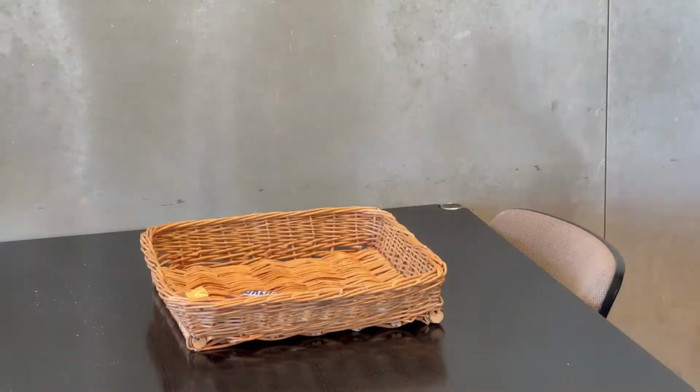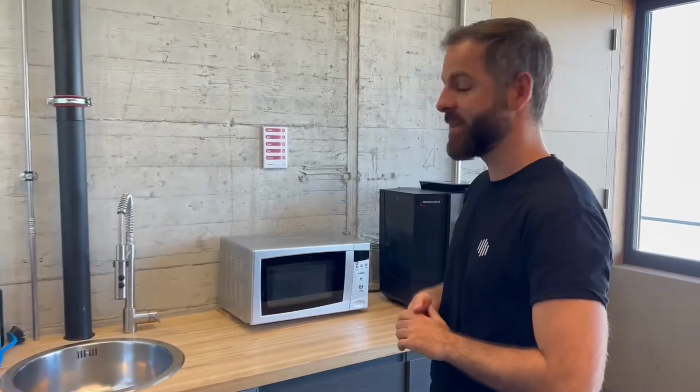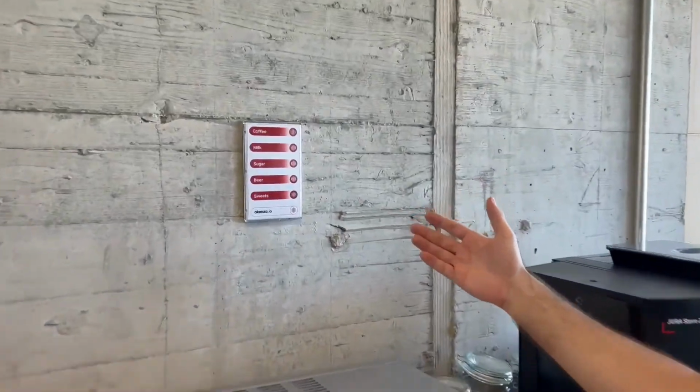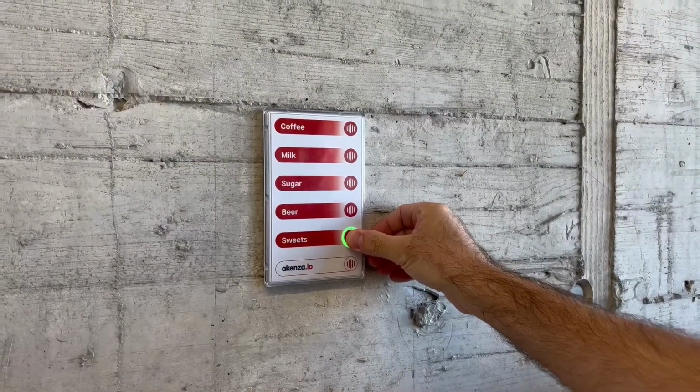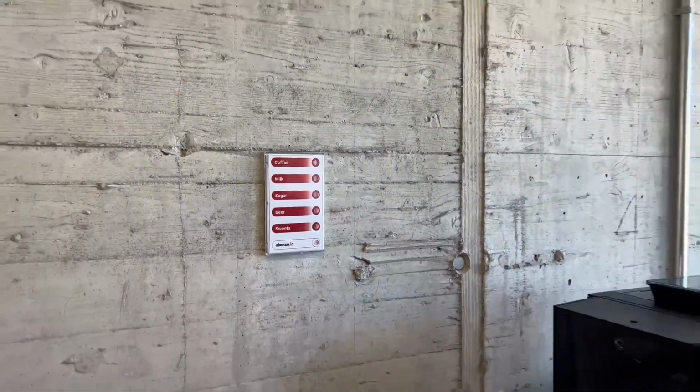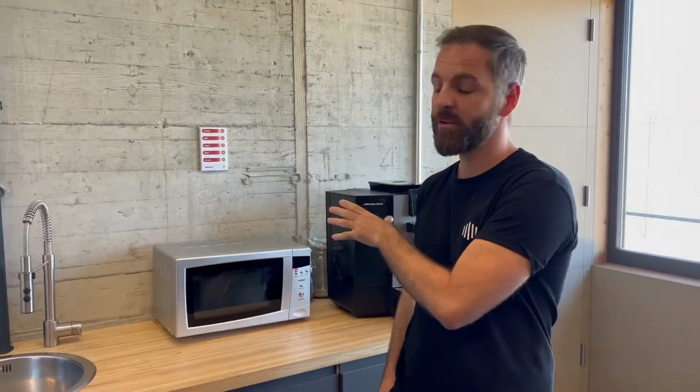So what we did is we installed this button board that you see on the wall that allows us to create notifications on our Slack channel when it's time to refill the sweets. So what just happened is that the button board sent a LoRa message to Akenza, which then sent back a Slack notification to a specific channel.